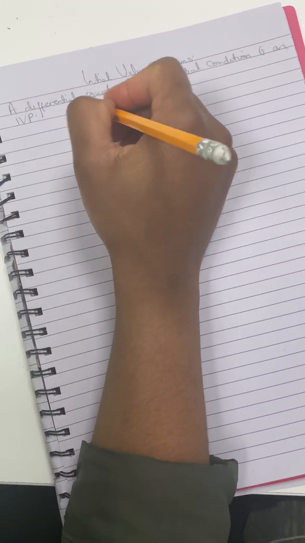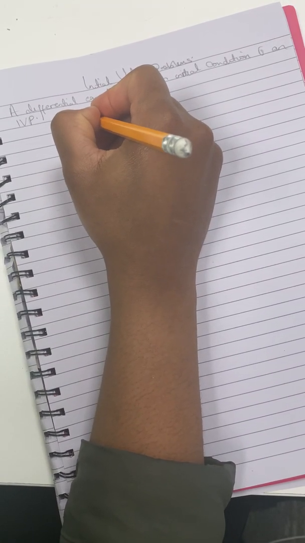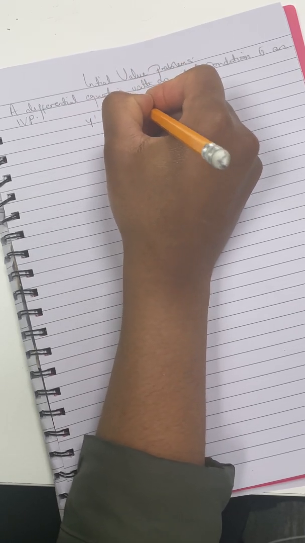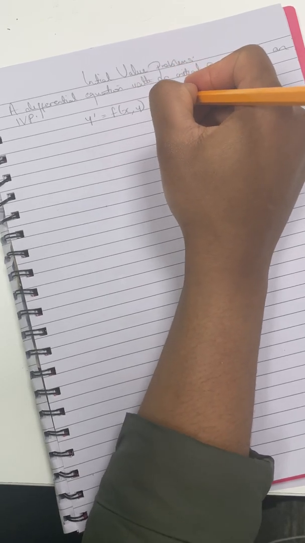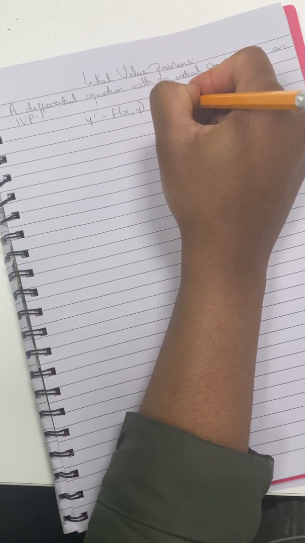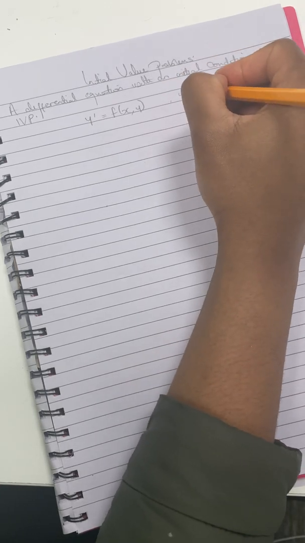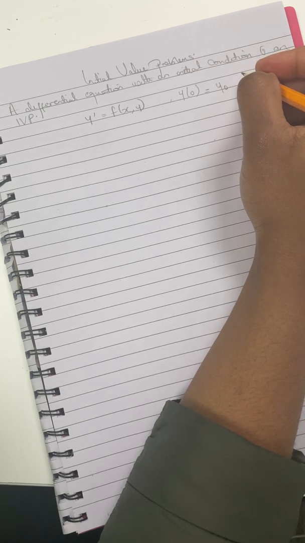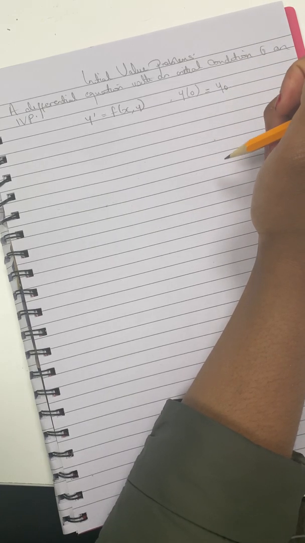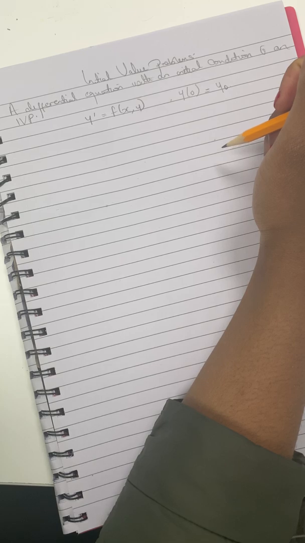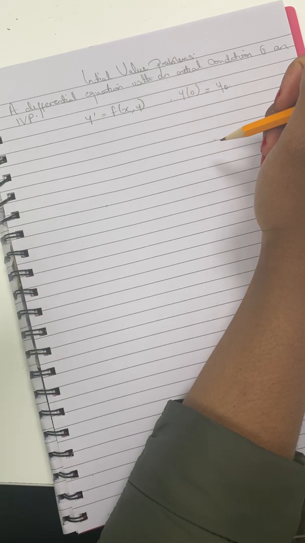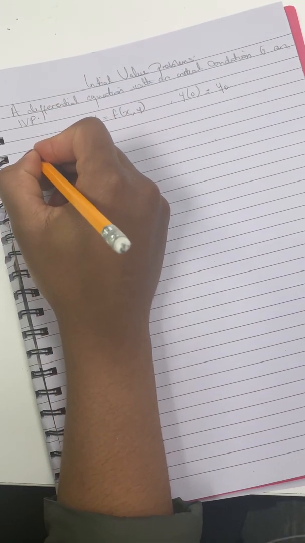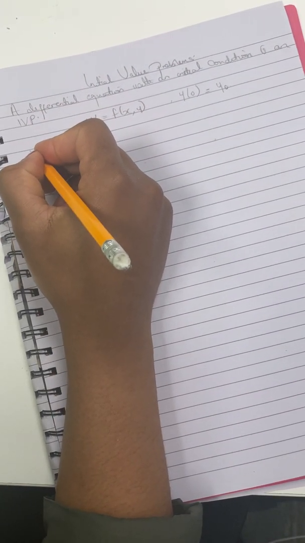So an example of an initial value problem is dy/dx equals a function of x and y, with y(0) equals y sub 0. So I'm going to solve an example.